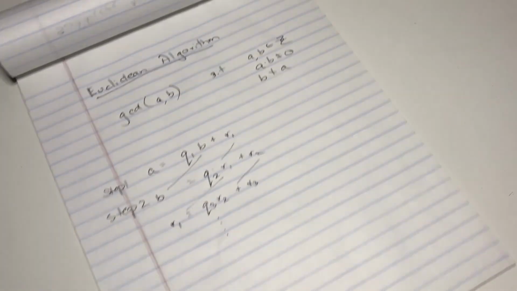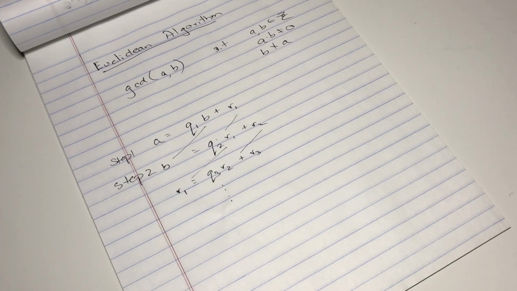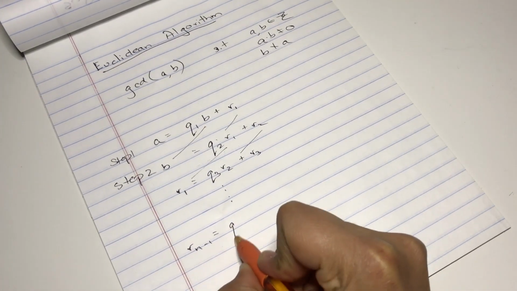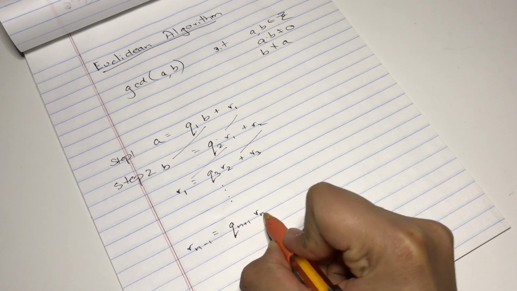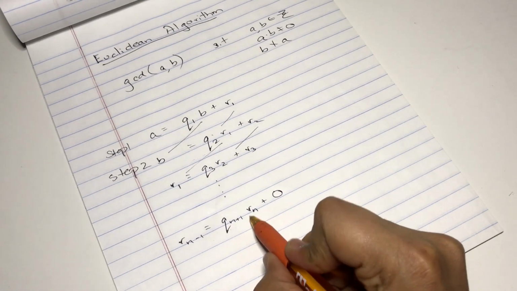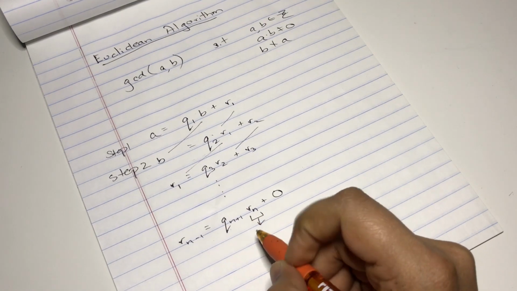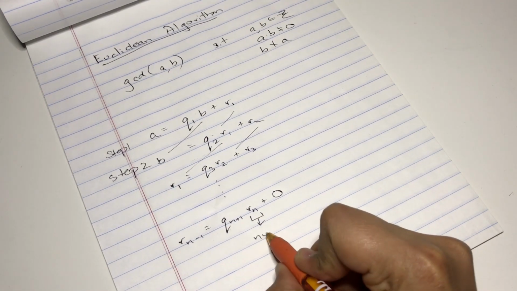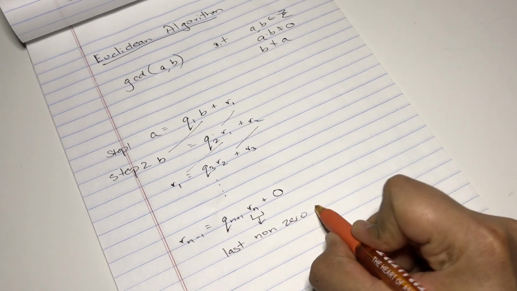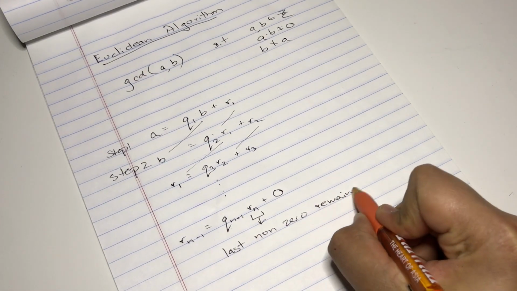Now this goes on and on until you get r(n-1) equals q(n+1) rn plus 0. So you do it until you get an rn, which is the last non-zero remainder.